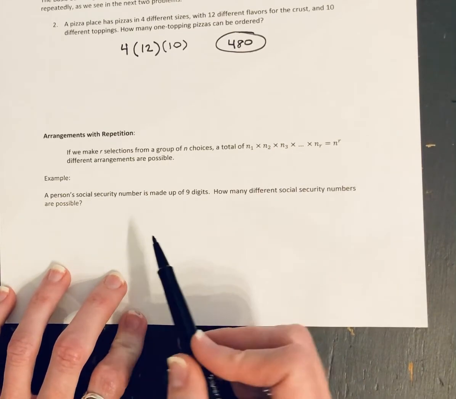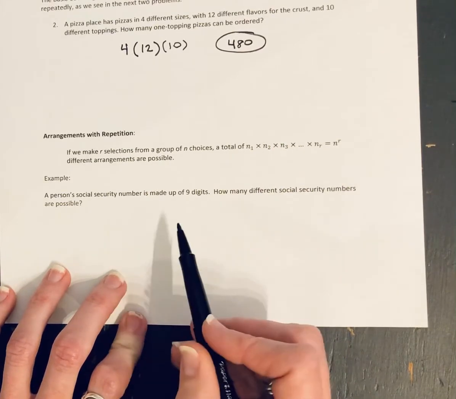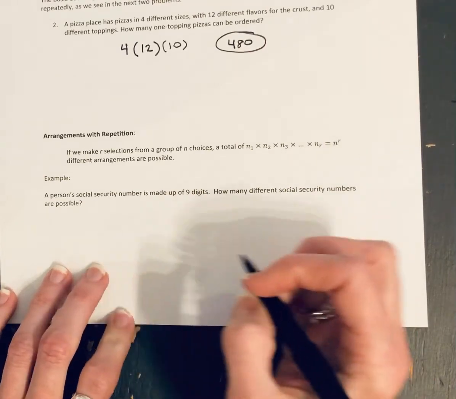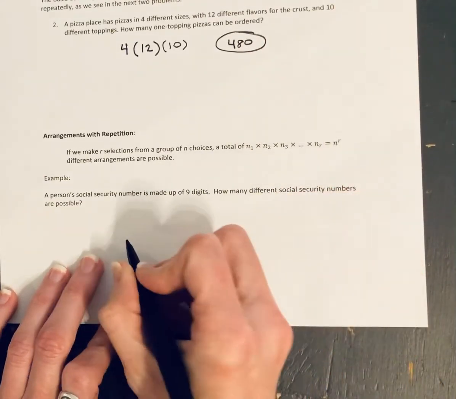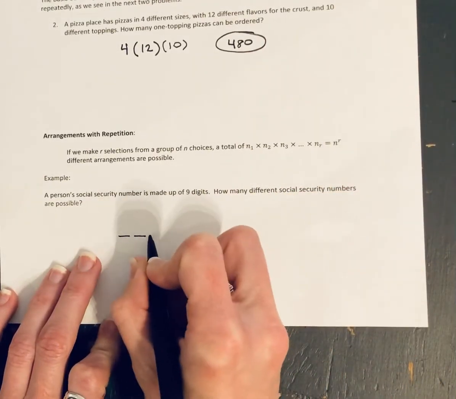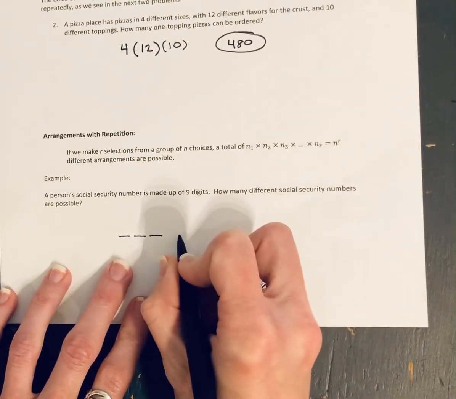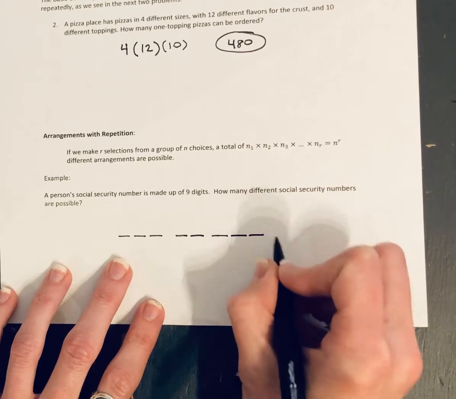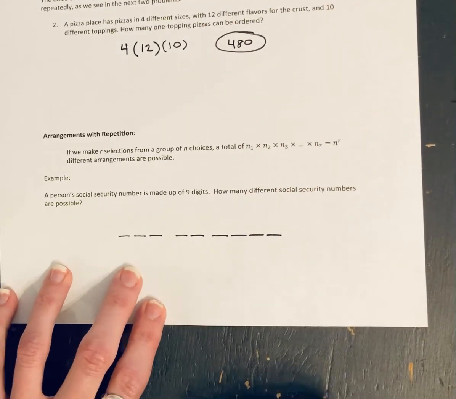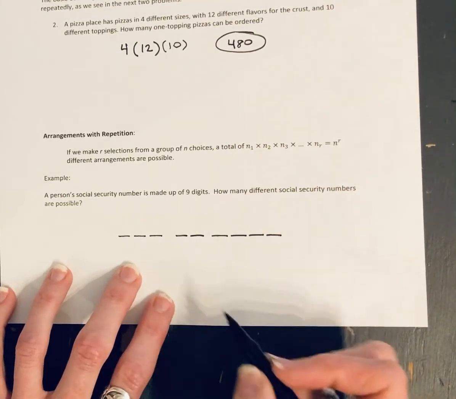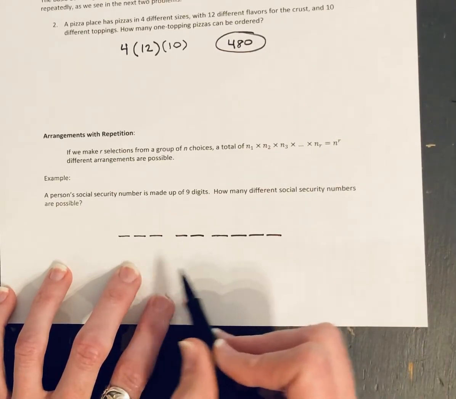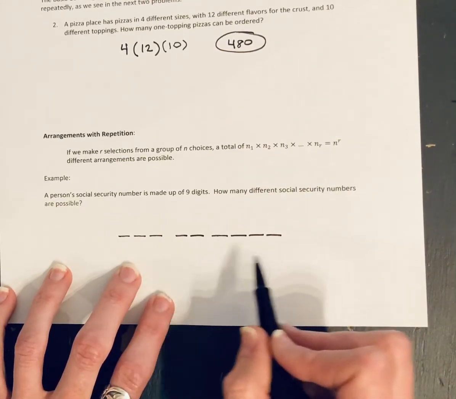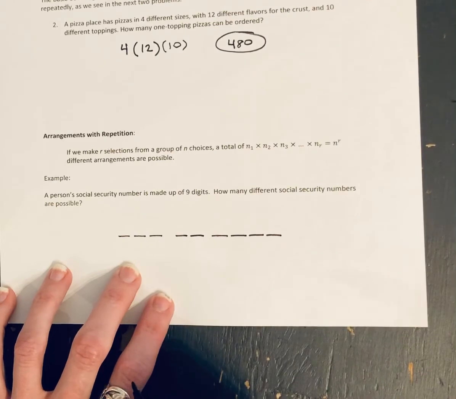So we're told here that a person's social security number is made up of 9 digits. So those 9 digits are, usually it's the first 3, and then the next 2, and then the next 4. So a lot of times it's broken up that way. So I typically draw myself a line for every position that I need to fill.